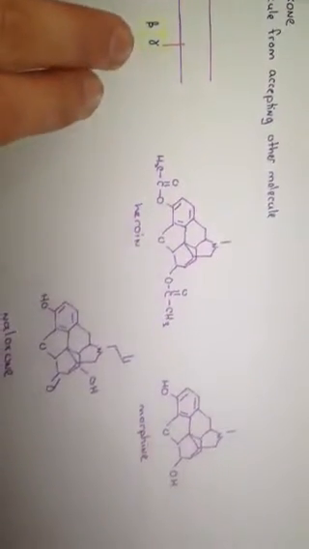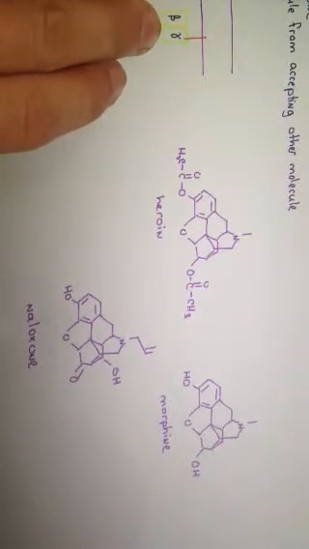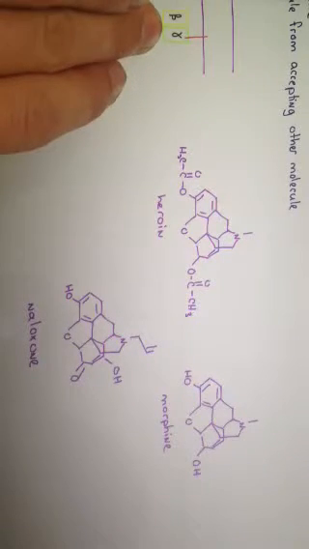And if you look at the structures of heroin, morphine, and naloxone, or Narcan, you can see how similar they are.